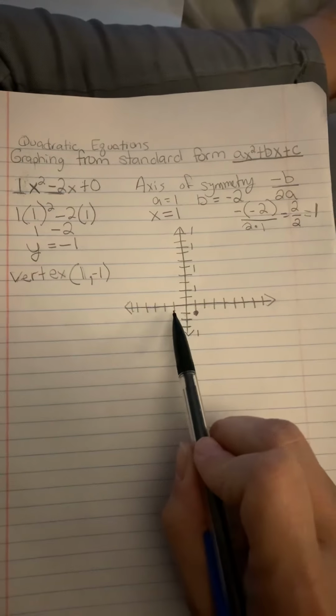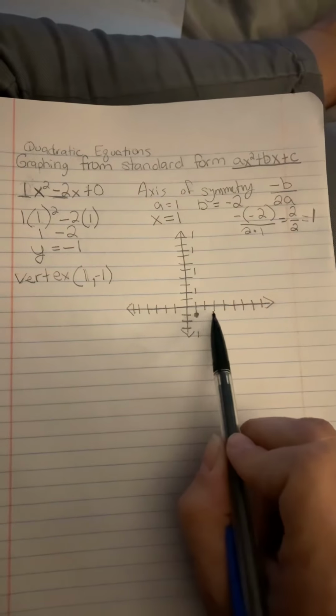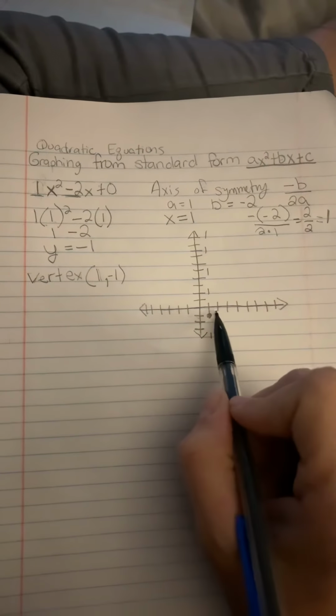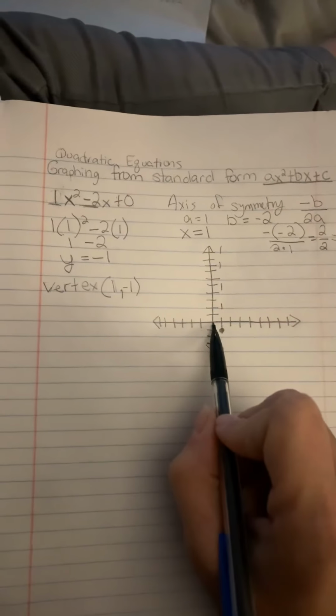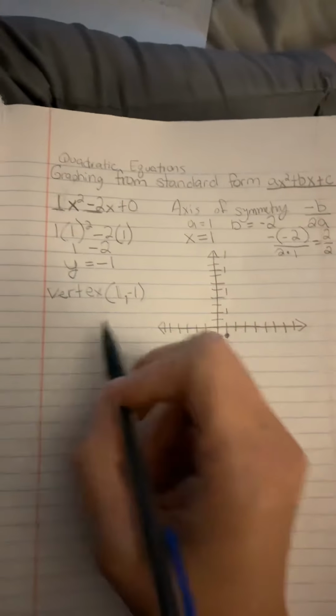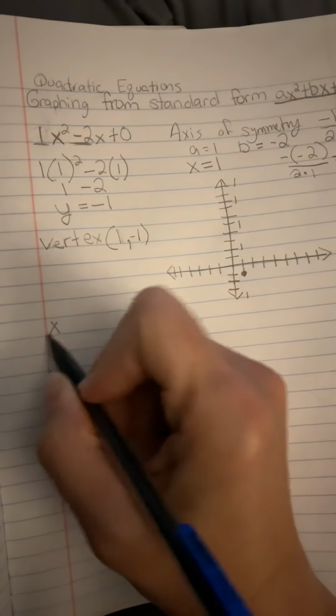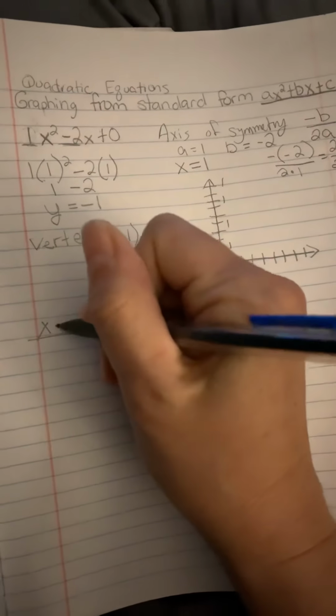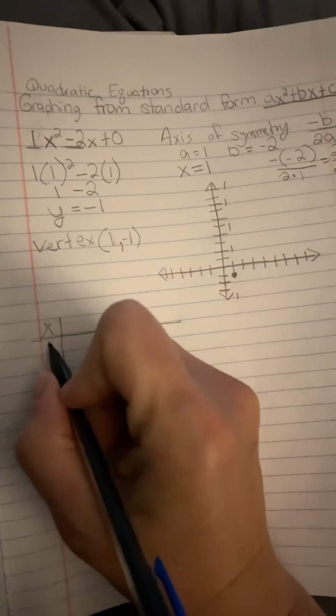And I want to do at least 2 coordinates on either side. So I'm going to plug in negative 1 and 0 into the original equation and see what I get. So give yourself some space for this if you need to write out the equations as you're solving.